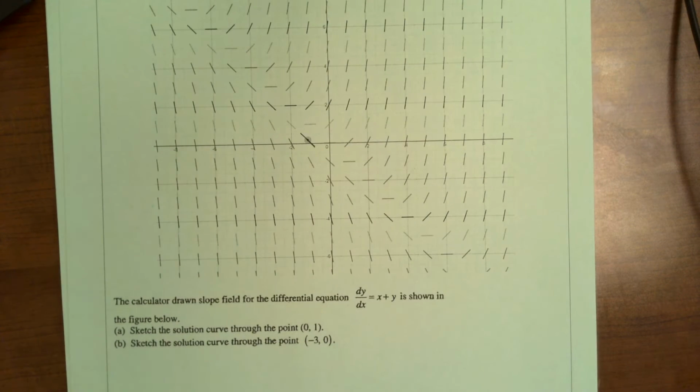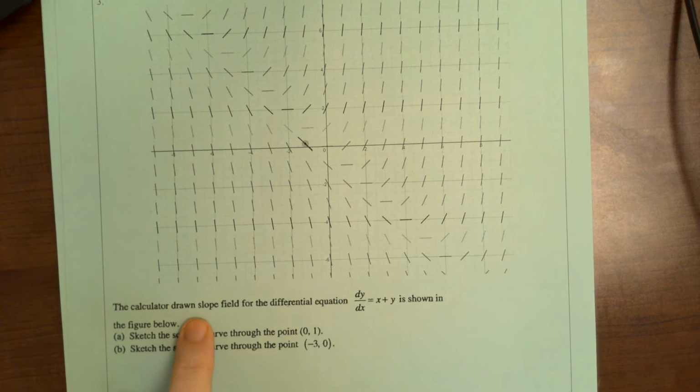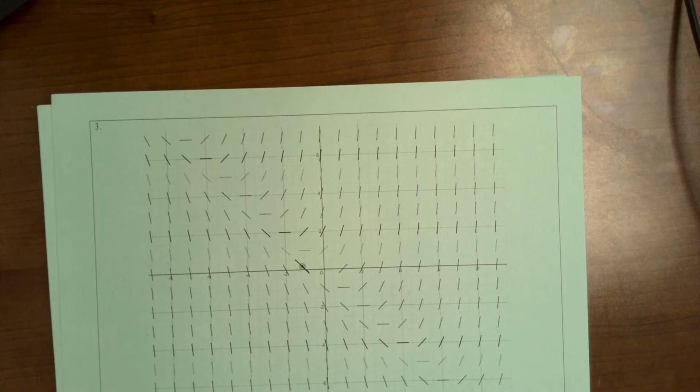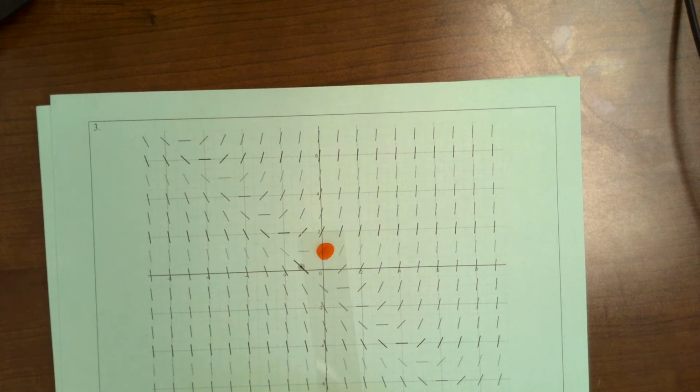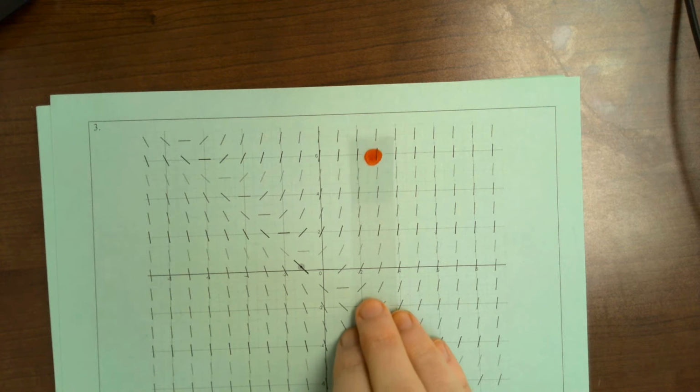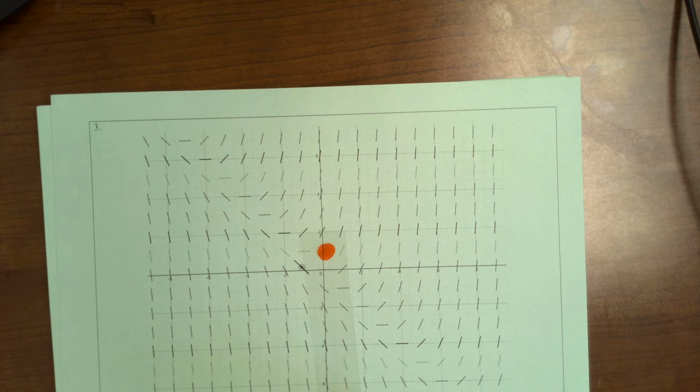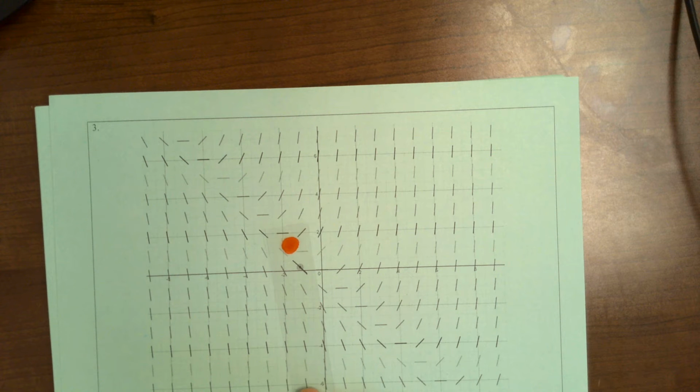Sometimes they're going to tell you where the point should be dropped. So the calculator-drawn slope field for the differential equation is shown in the figure above. Sketch the solution curve through the point (0, 1). So here's the point (0, 1). It's right there. Now to the left, the slopes would be carrying the point up like that. And then to the right, how would they be carrying it?